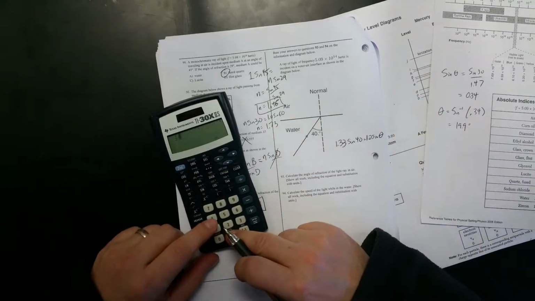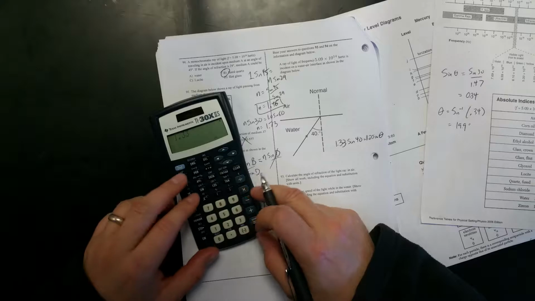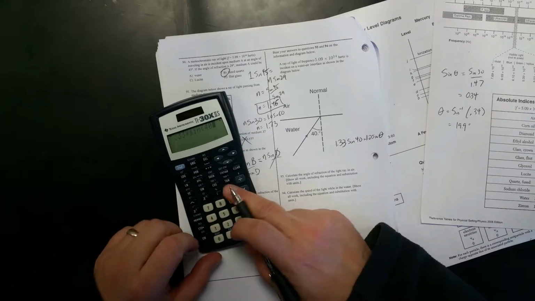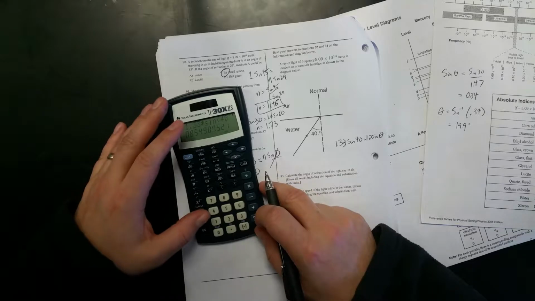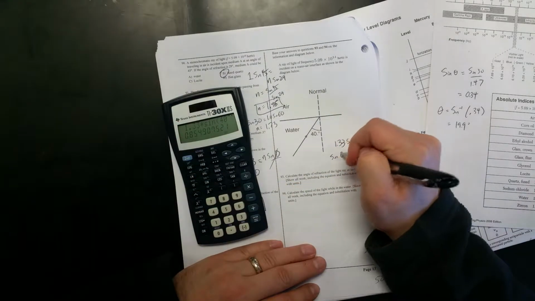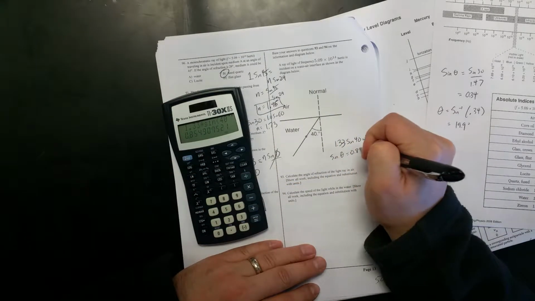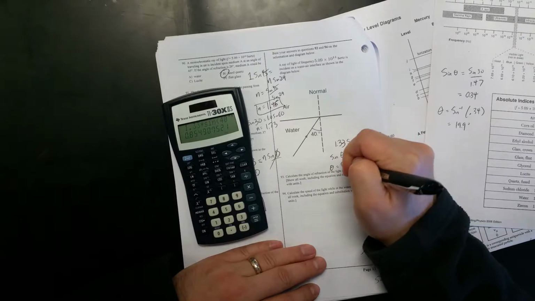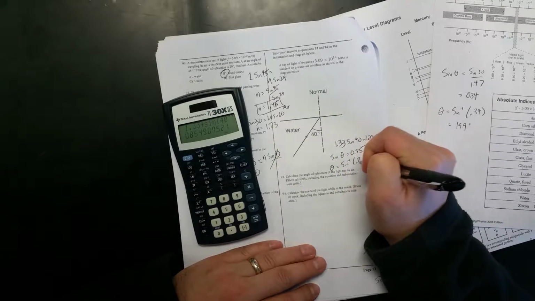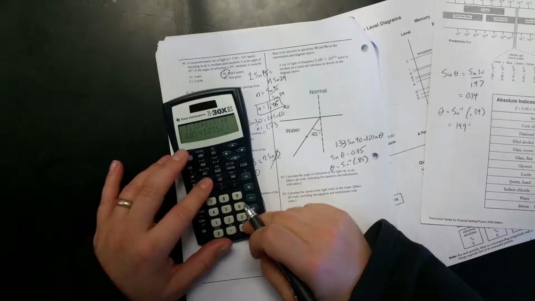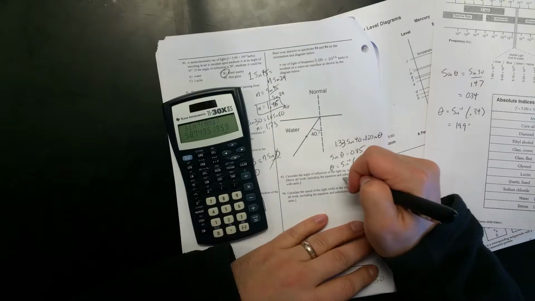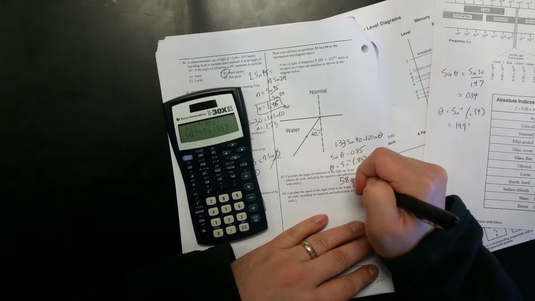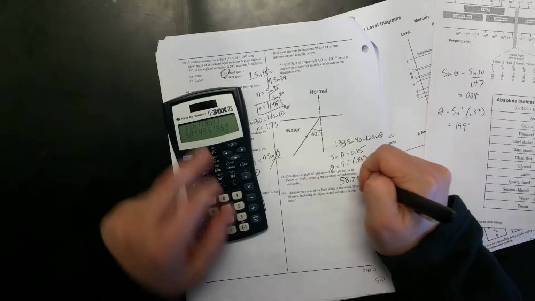So 1.33 times the sine of 40 equals 0.85. So sine theta is 0.85, which means theta is the inverse sine of 0.85. Inverse sine gives 58.7 degrees.